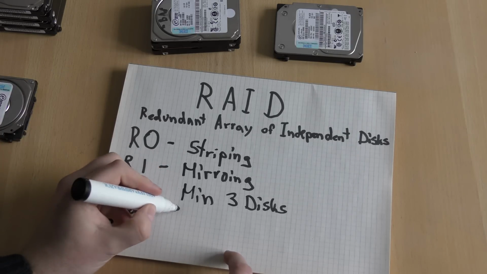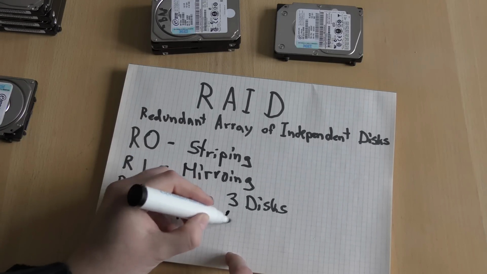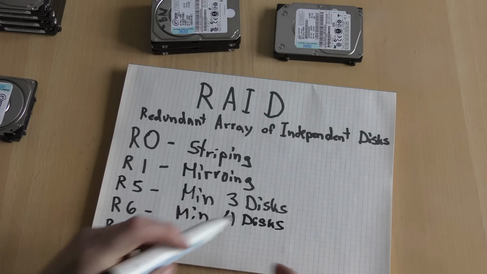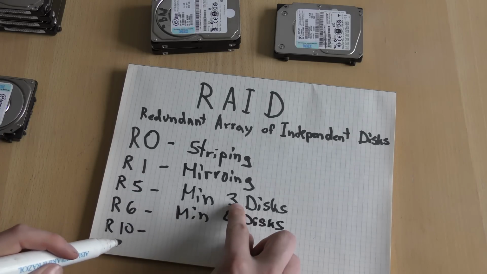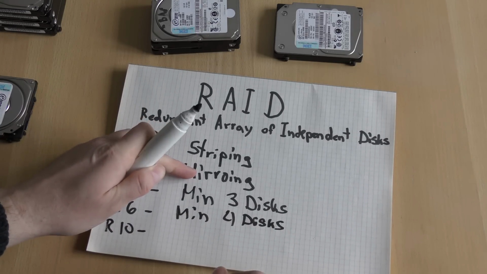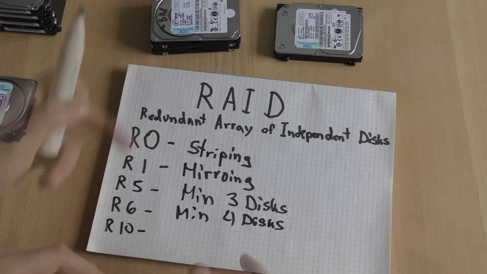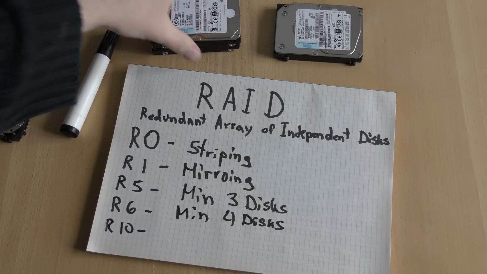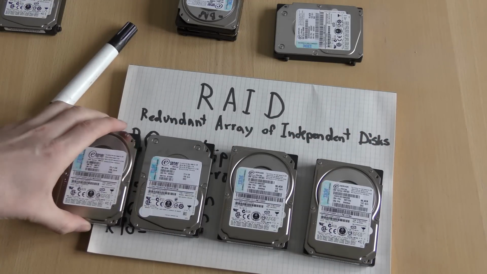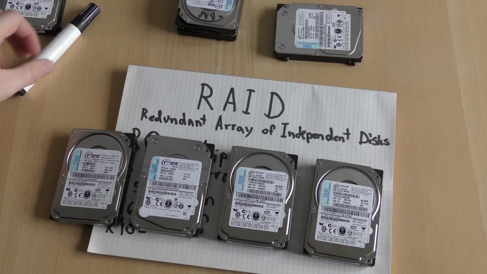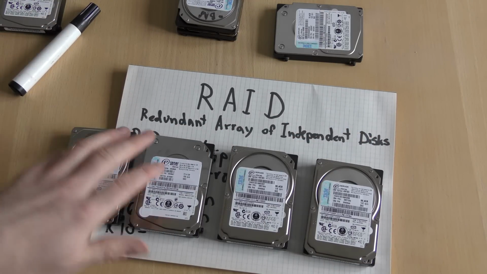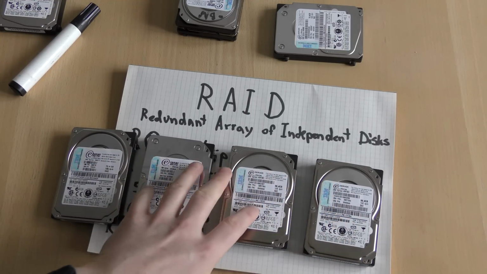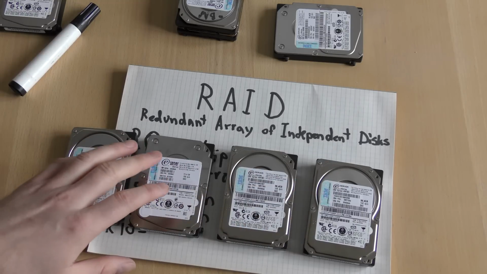So here we have a minimum of 4 disks. And there is 2 disk security here, 1 disk security here, 1 disk security here, 0 disk security here. RAID 10 needs a minimum of 4 disks. Here we have 4 disks. And if we do a mirroring on these 2 and a mirroring on these 2, and then we stripe these 2 arrays together, we have a RAID 10.